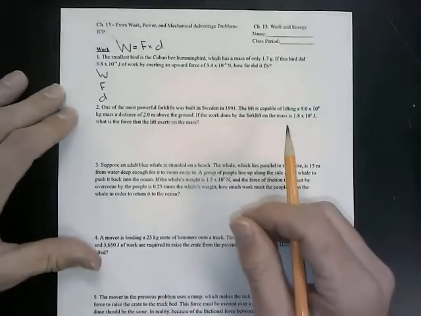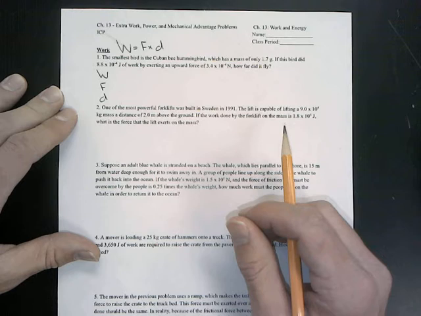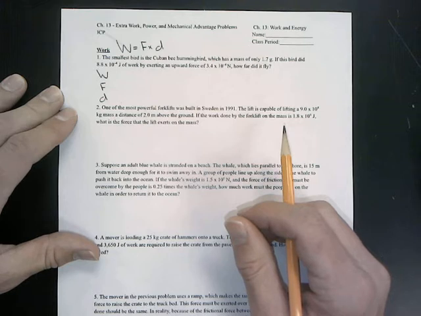It says the smallest bird is the Cuban bee hummingbird, which has a mass of only 1.7 grams. If this bird did 8.8 times 10 to the negative fourth joules of work by exerting an upward force of 3.4 times 10 to the negative fourth newtons, we want to know how far it flew.